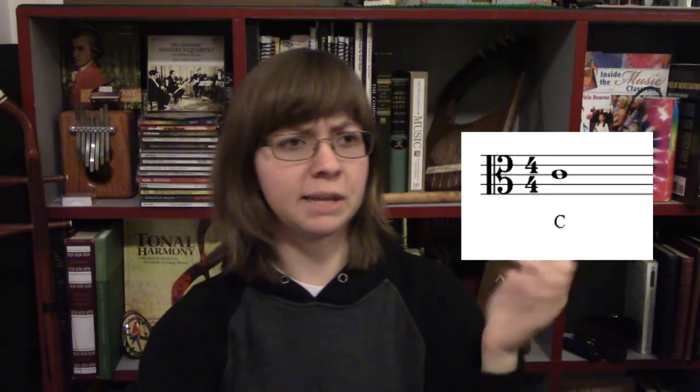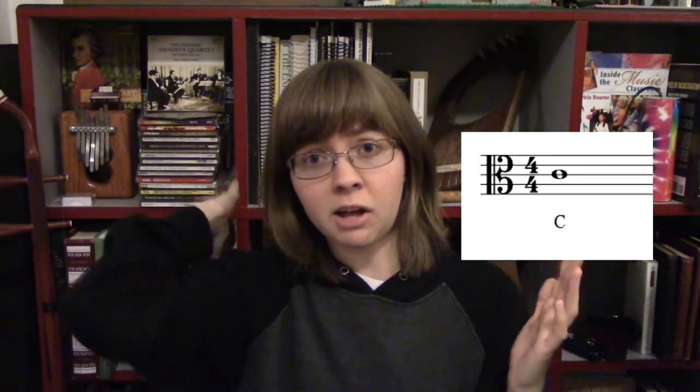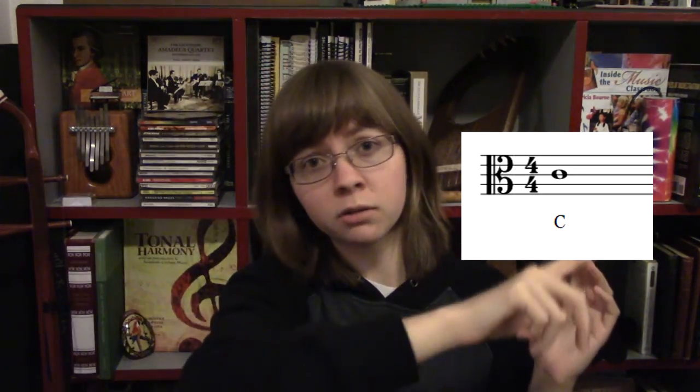F is. Alto clef is called C clef. Alto clef is basically made out of 2 backward Cs, and on the line right in the middle of the staff, right between those 2 backward Cs, is where the note C is. So memorize those notes, and then memorize the musical alphabet.